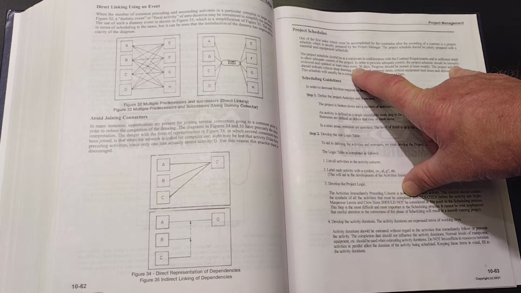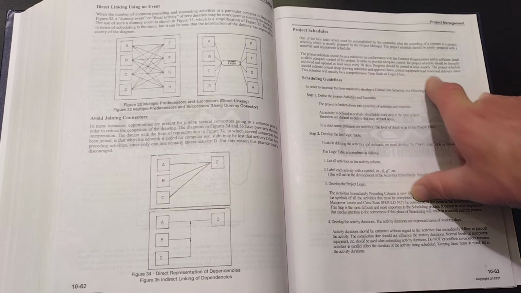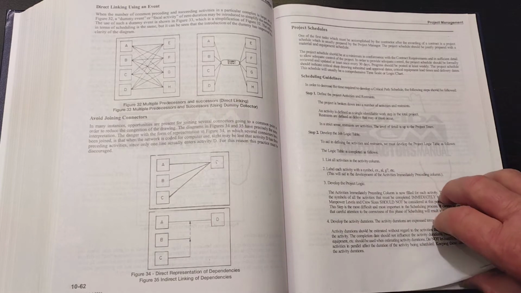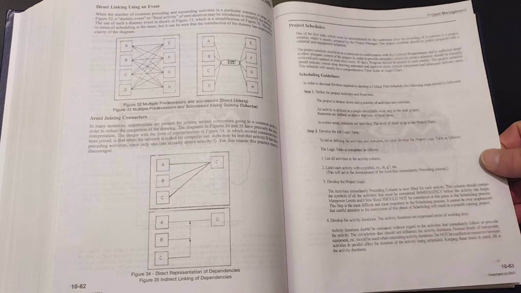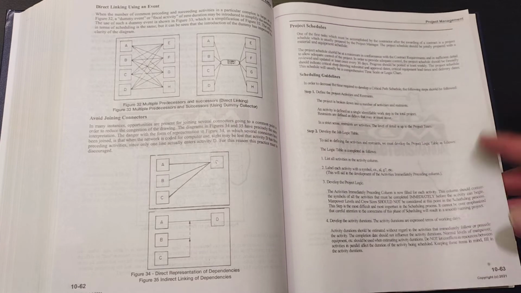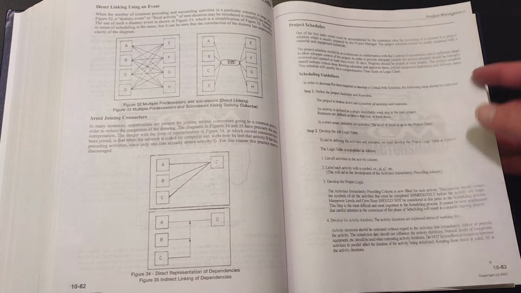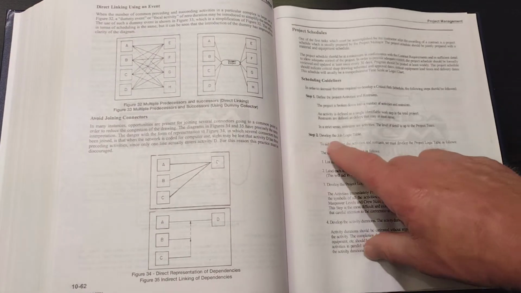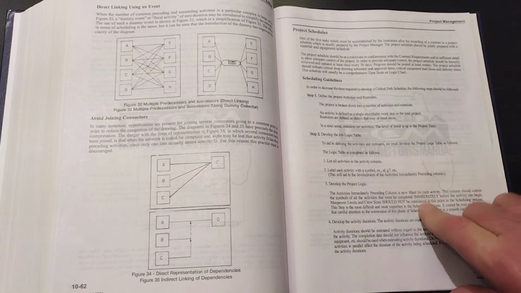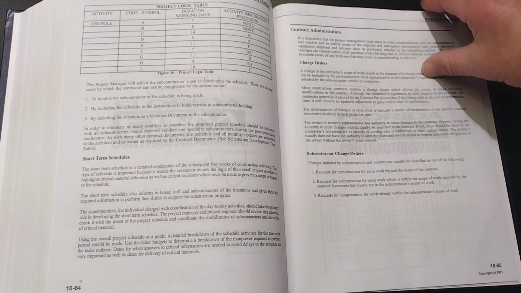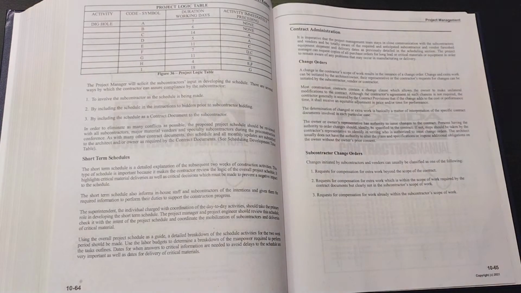Formally reviewed and updated at least once every 30 days. Progress is posted weekly. Indicates shop drawing, and just so much of this, there's more than 5 questions. There's probably 10 questions out of those 2 paragraphs. Scheduling guidelines. They talk about a job logic table there in step 2, so make sure you can find that job logic table. Short-term schedules, 10-64.